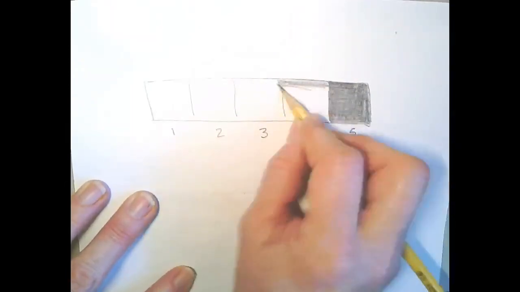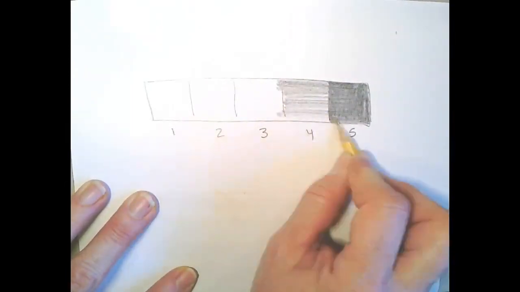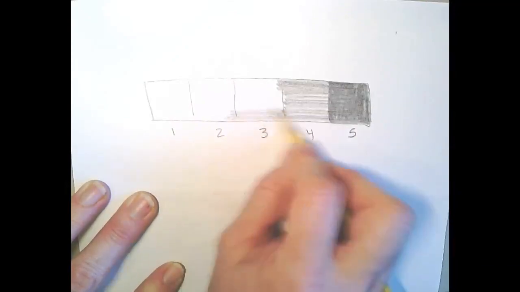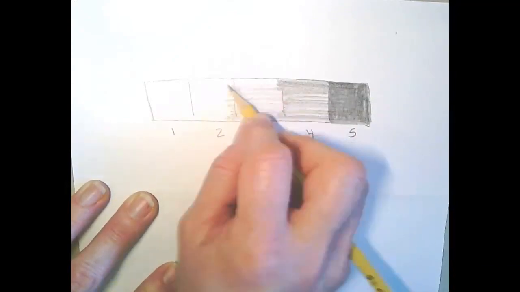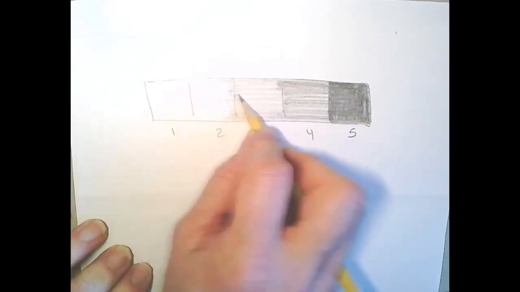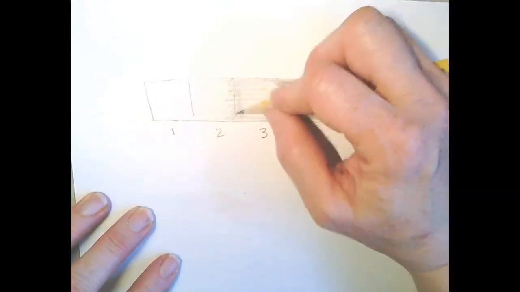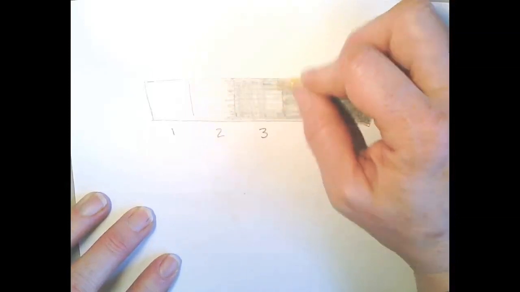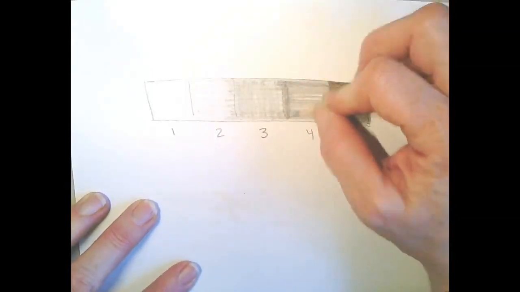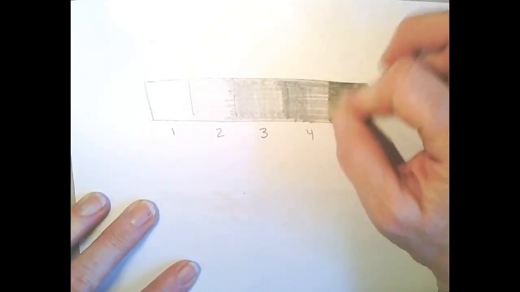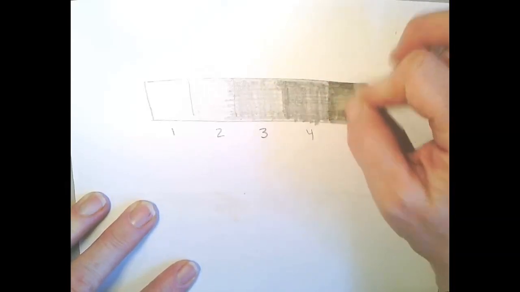Shade the square until it's nice and dark, and then move to the next square, number 4. That one's a little bit lighter. Number 3 is a little bit lighter still. Number 2 is very faint, and we'll leave 1 blank so that we have a contrast of white. Spend a little bit of time getting your tones the way you'd like them to be so that each is noticeably different from the next.